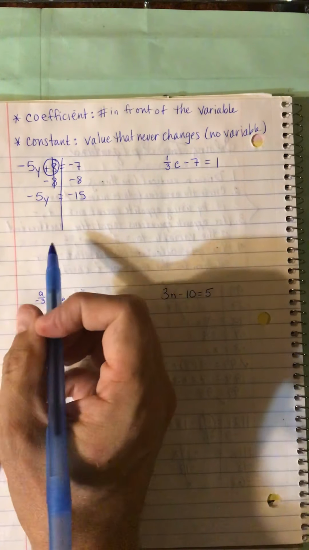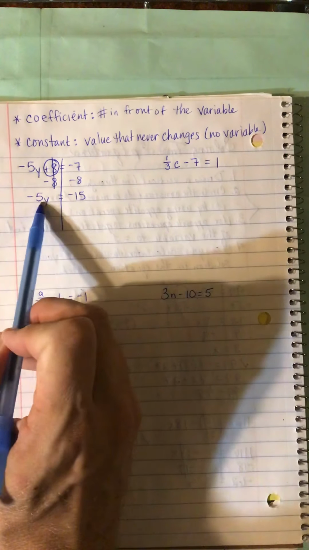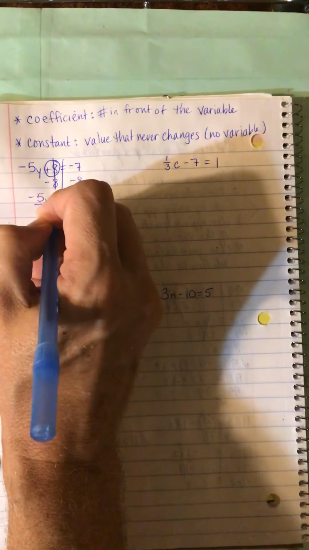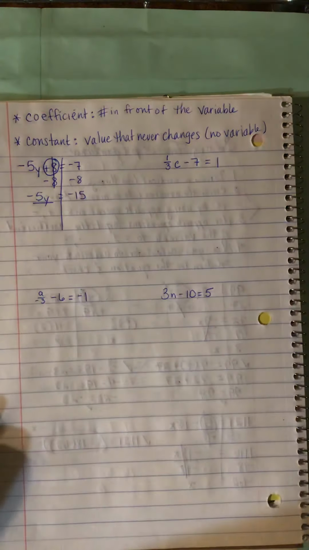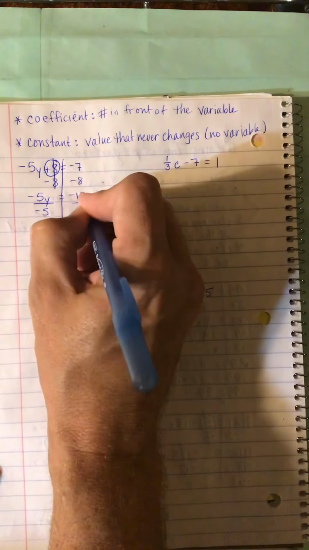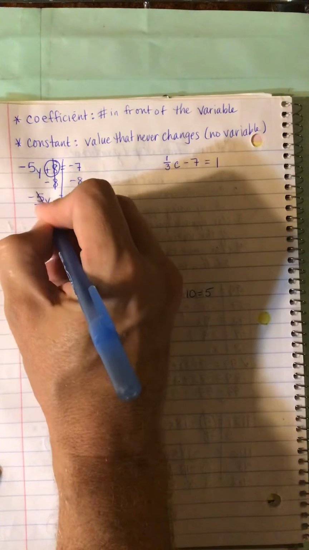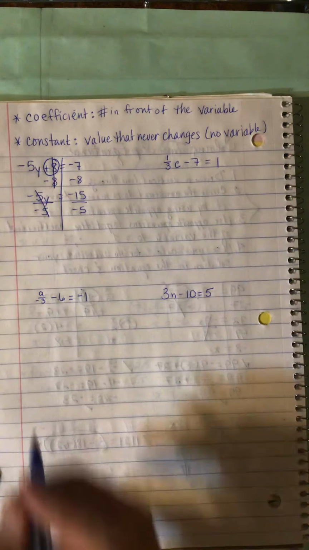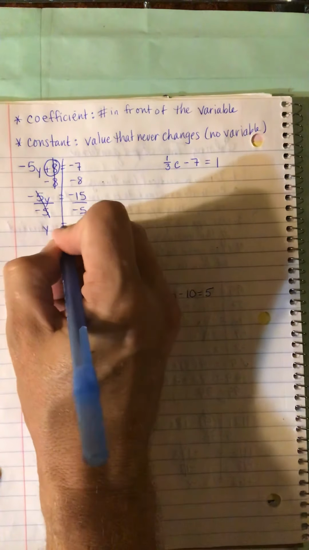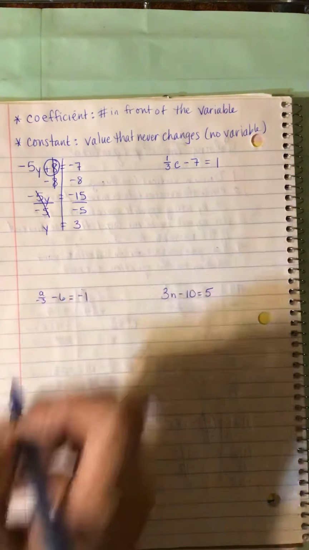And then step 3, use our opposite operation. So the opposite of multiply is to divide. And remember, we talked the other day about fraction bars being a division problem. So we're going to divide both sides by negative 5. Negative 5 divided by negative 5 cancels out. And we see that y equals positive 3.